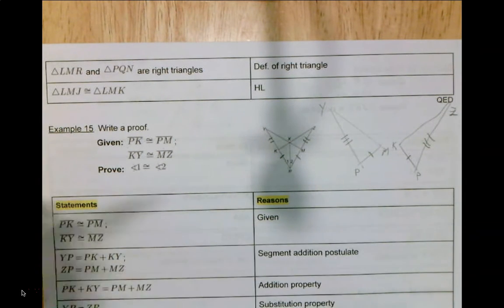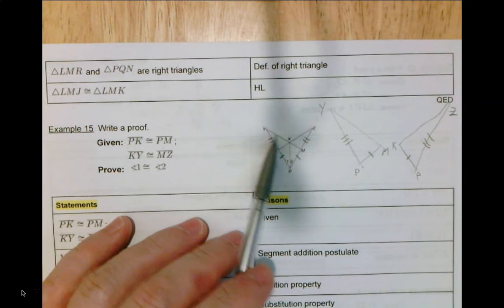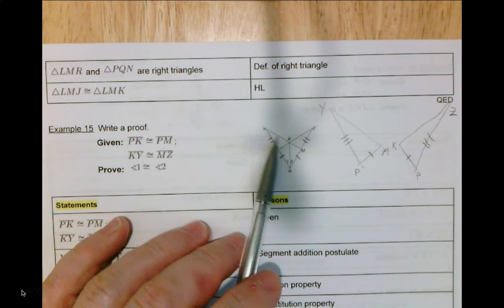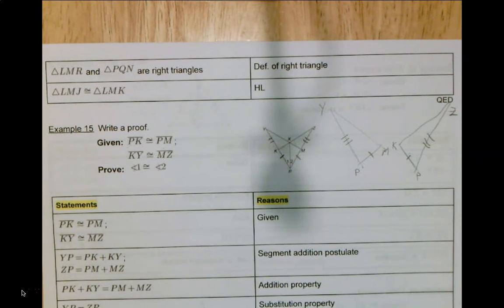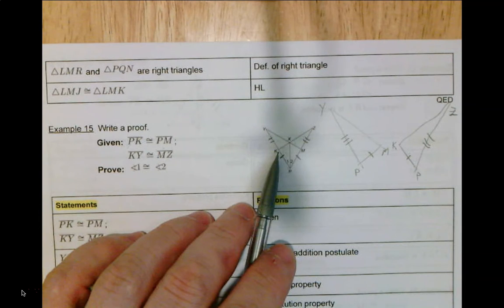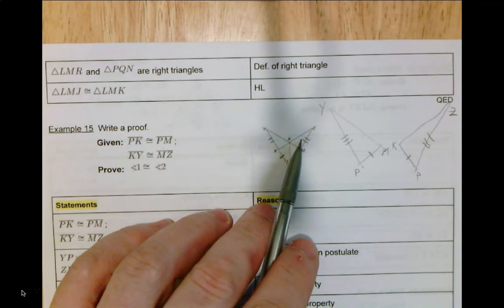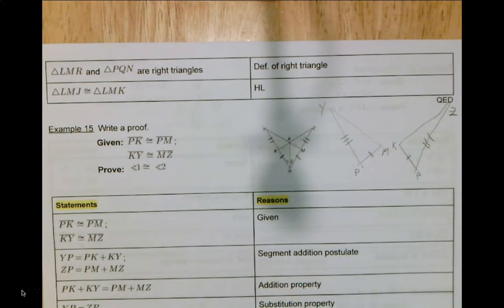I've got a side and a side, so it's either side, side, side, or side, angle, side. If it's side, side, side, I'd need to know something about YM, which means I would need to know something about YX and XM. Well, YX and XM are part of the small triangles that we're going to prove congruent after we've gotten these. So we don't know anything about them. XM, XK, we said we needed those for later on down the line after we've proven these two smaller ones congruent. So we don't have anything about those, so it's not YM and KZ.